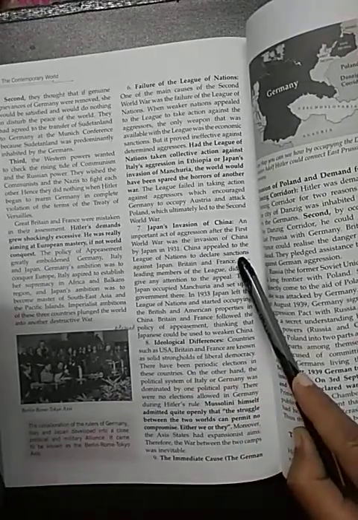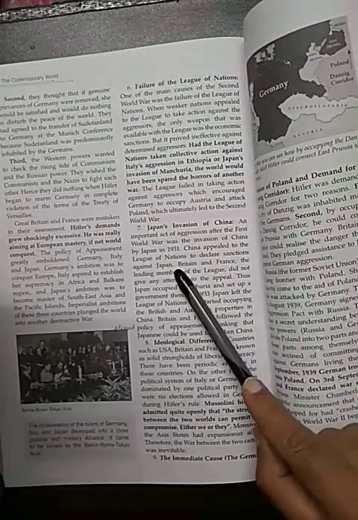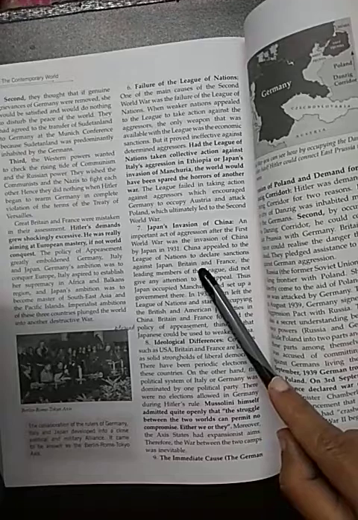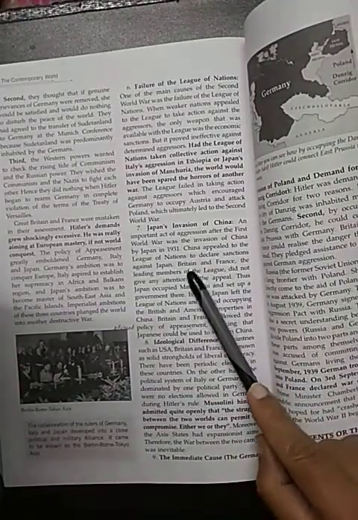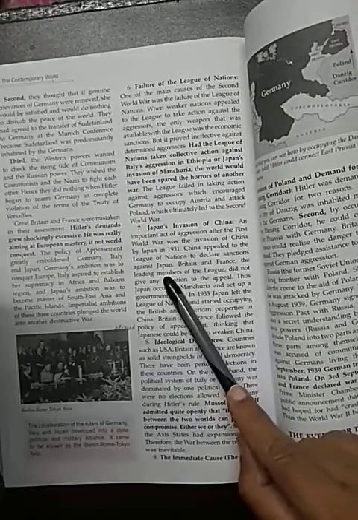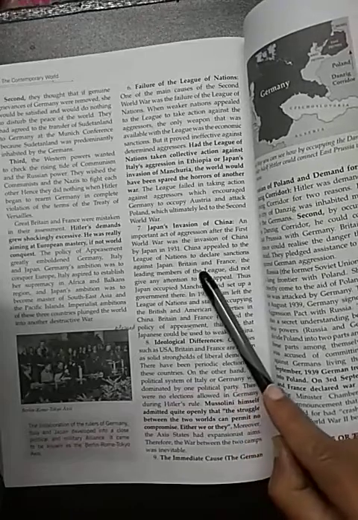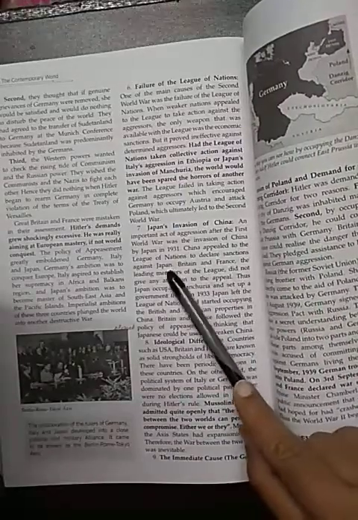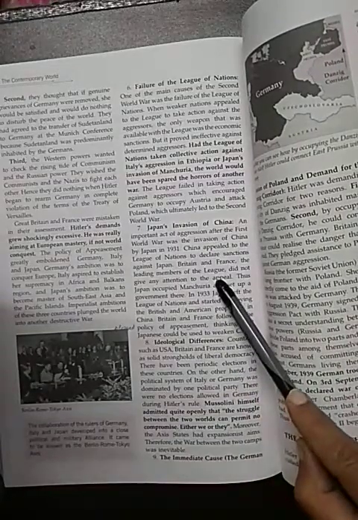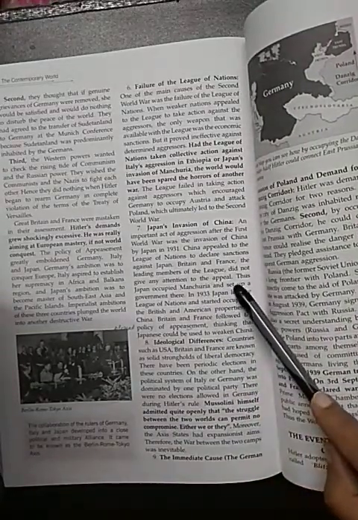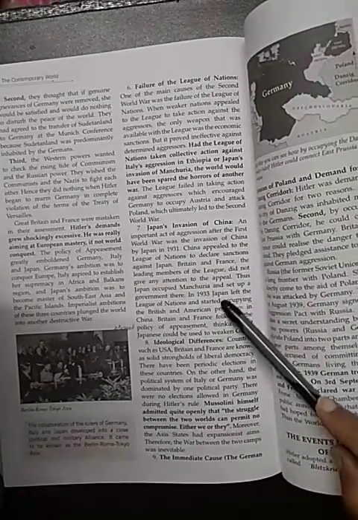China appealed to the League of Nations to declare sanctions against Japan. So when Japan started aggressive actions against China, China appealed to the League of Nations so that they could put a check on it, but the League failed, and Britain and France, the leading members of the League, did not give any attention to the appeal. Thus Japan occupied Manchuria and set up a government there.